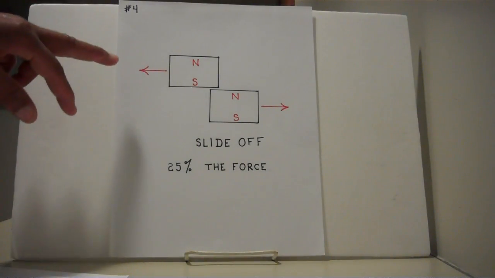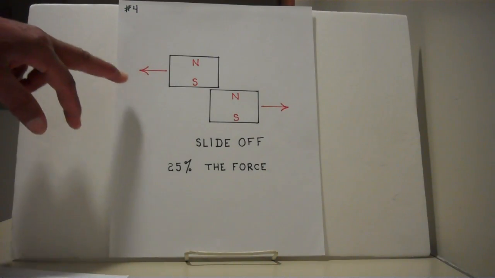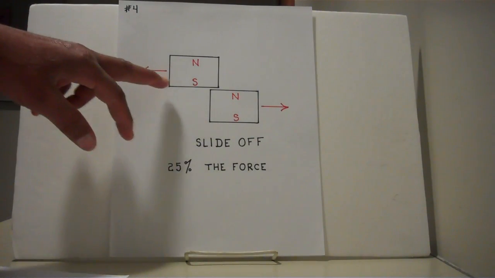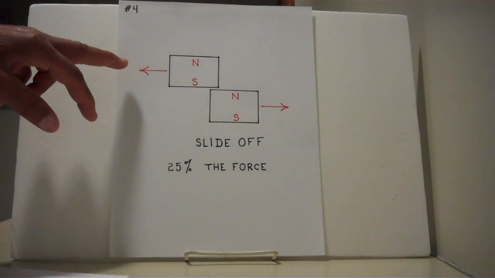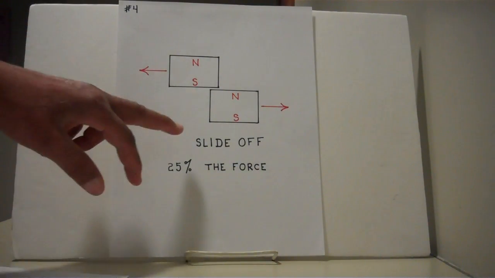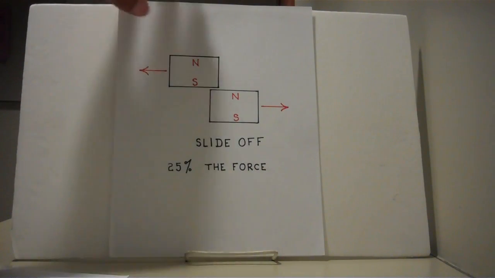Number four, when the same magnets, looking at the arrows, are slid off, they are attracting south to north, and they are slid off in opposite directions by the arrows. It only takes 25% the force to do so.